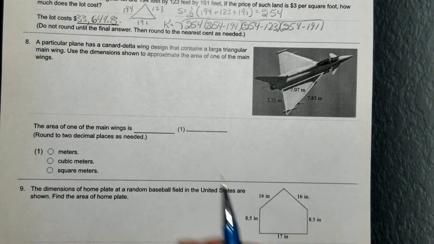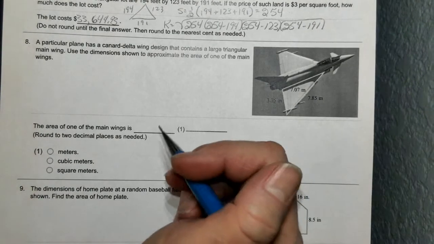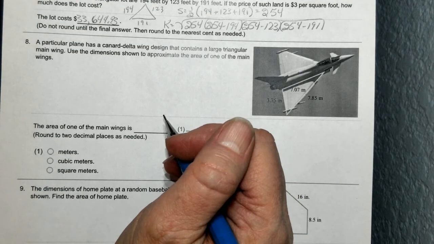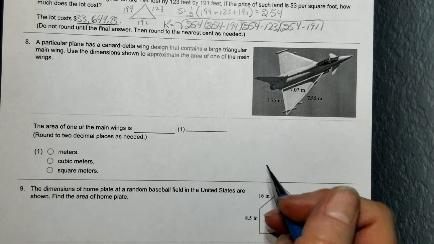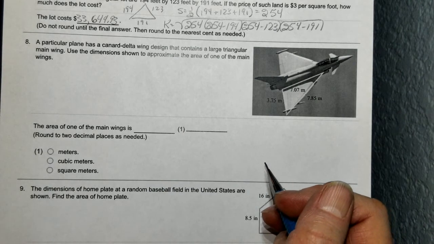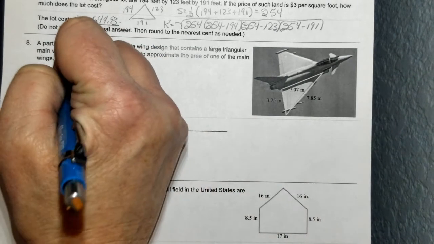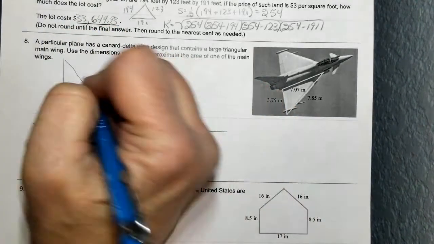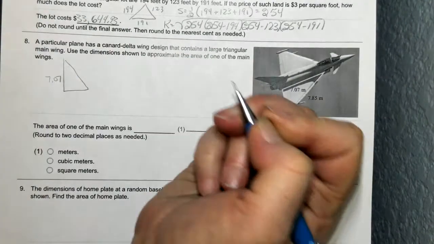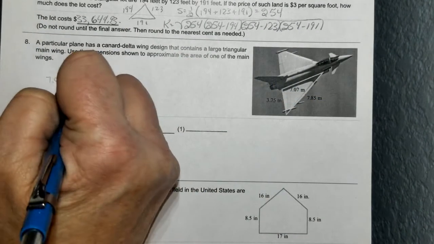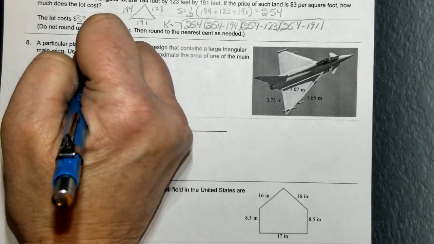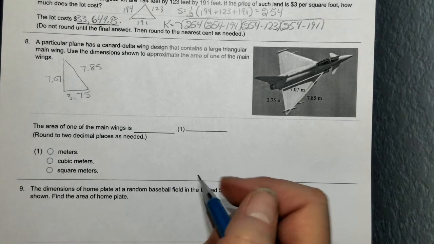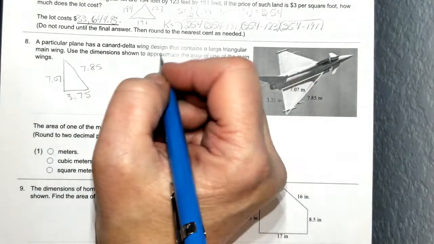I've done this one 3 different times, and I always get the hundredths decimal place a little bit off each time, so do your best. It might round a little bit depending on your calculator. So we have what looks like a right triangle, but I'm not going to make any assumptions. So this would be 7.07, 3.75, 7.85. Like I said, I'm not making any assumptions, so I'm going to have to use Heron's theorem.